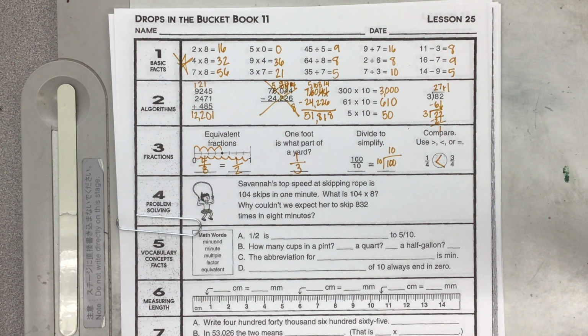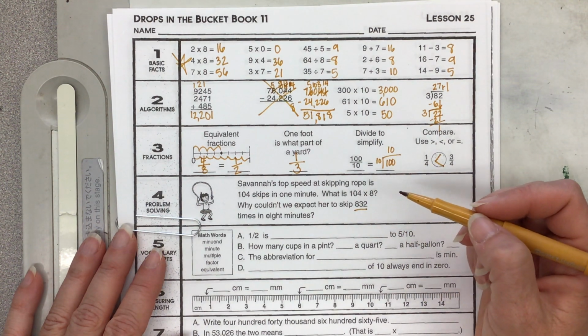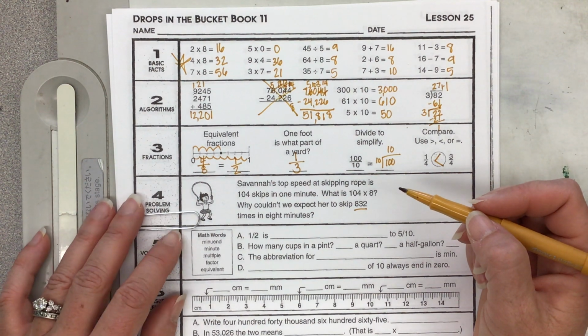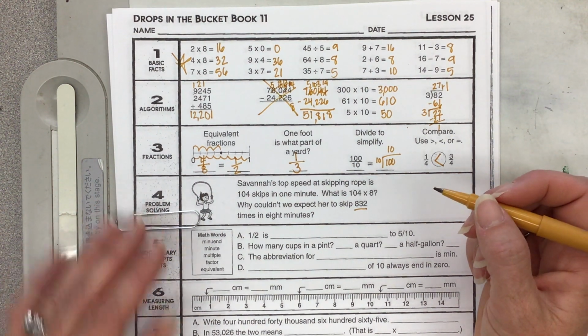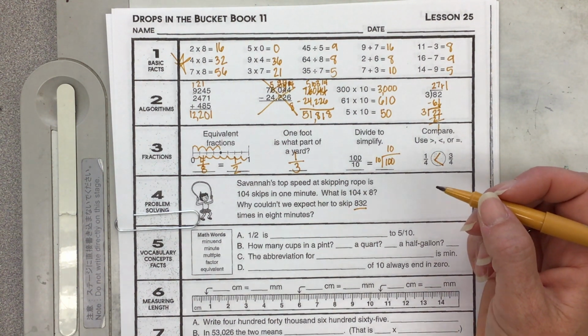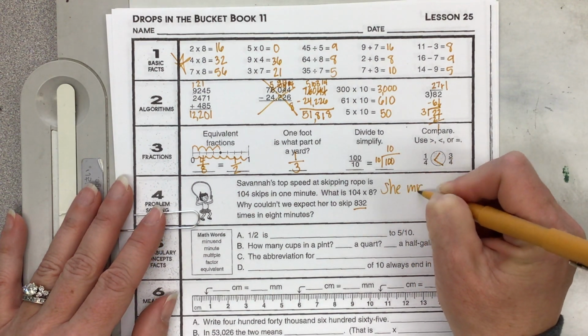So we talked about this one. Savannah's top speed at skipping rope is 104 skips in 1 minute. 104 times 8 would be 832. Why wouldn't we expect her to jump 832 jumps in 8 minutes? And we all talked about the fact that just because that's her top speed doesn't mean she's going to be jumping at that speed for 8 minutes consistently. So she might get tired.